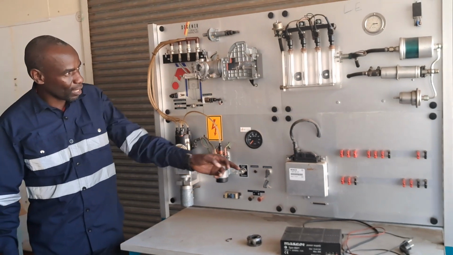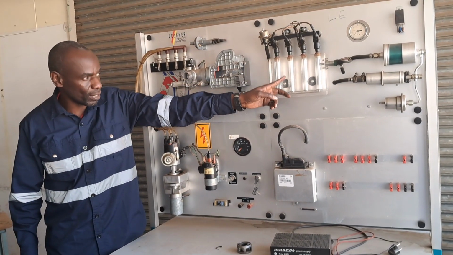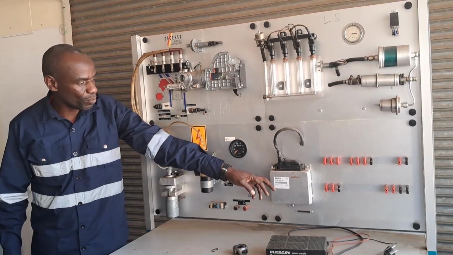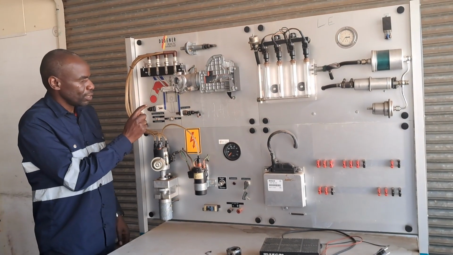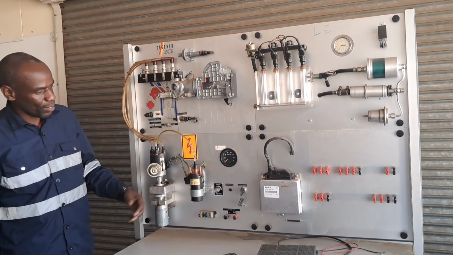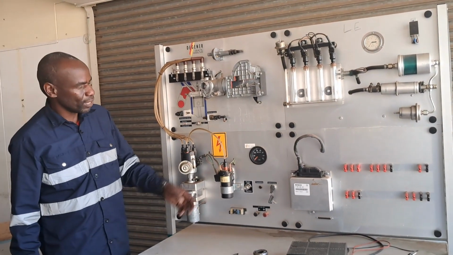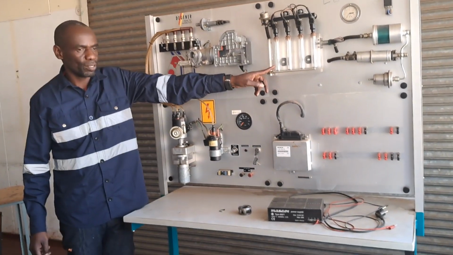The computer can calculate injection time, the quantity of fuel required, which matches the current temperature. So the temperature sensor sends a signal to the computer, then the computer, using the software in there, evaluates and controls spark timing and injection duration.